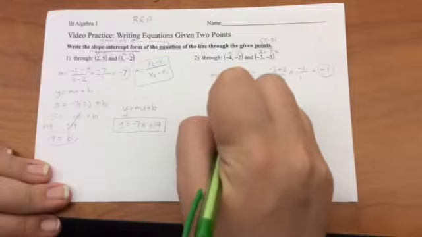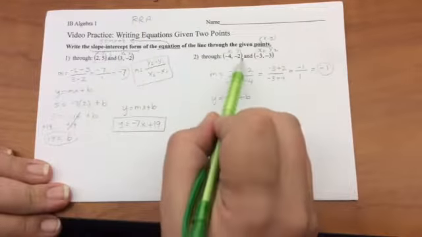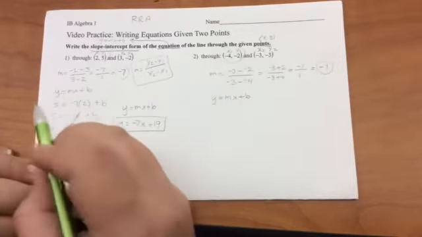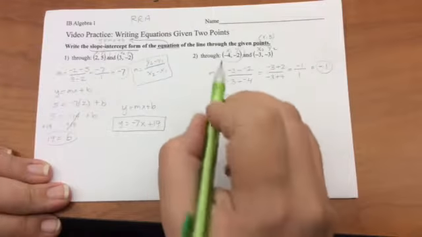So I'm going to start with y equals mx plus b. I'm going to substitute one of my points. I'll just pick the first point again. It doesn't matter which point I pick, I'll get the same equation. And I'm going to substitute in my y, so negative 2 is going to go in where y is.